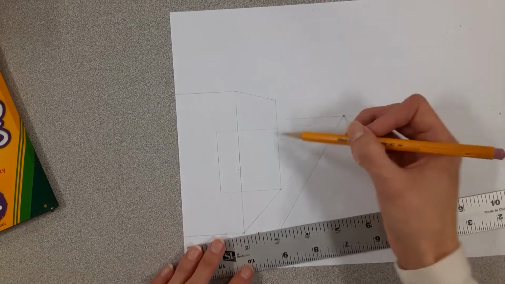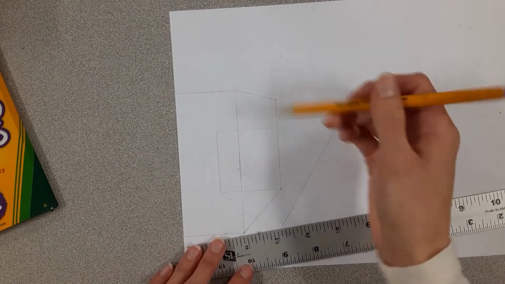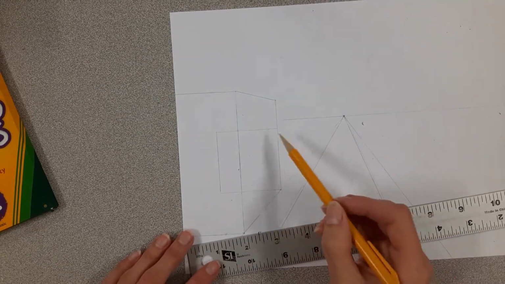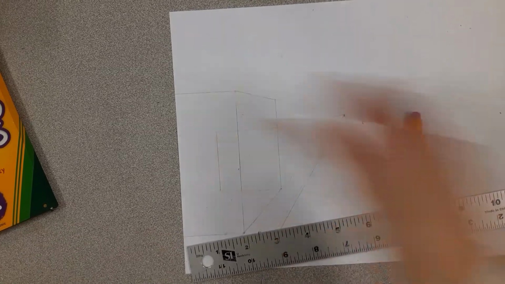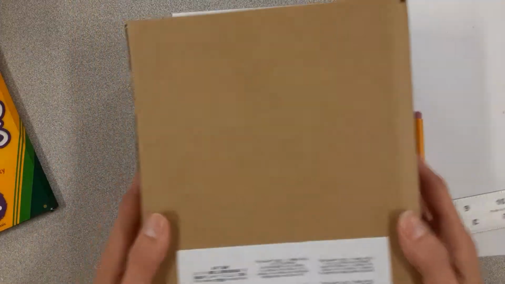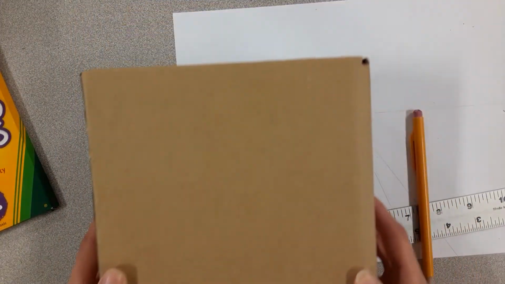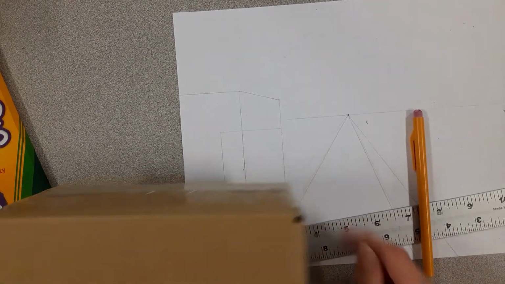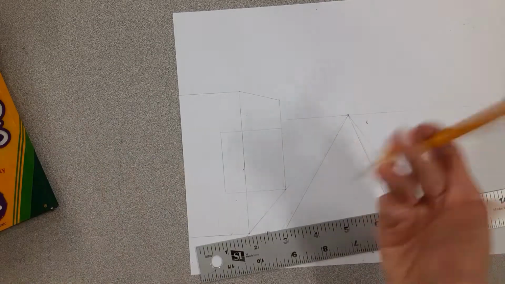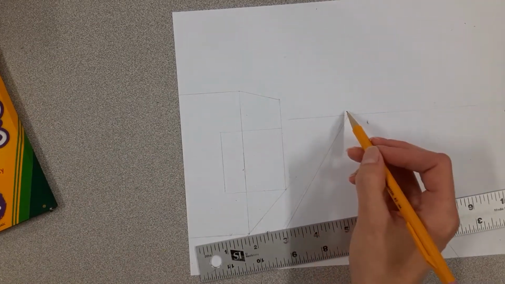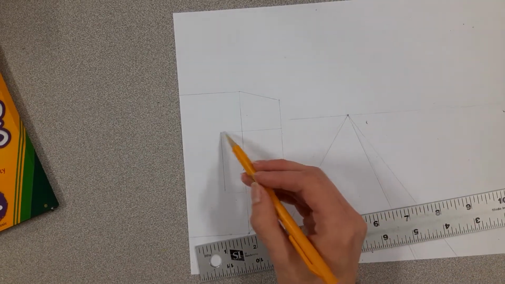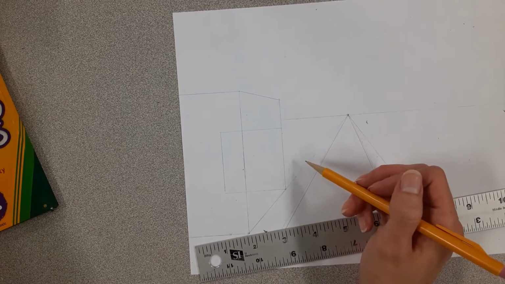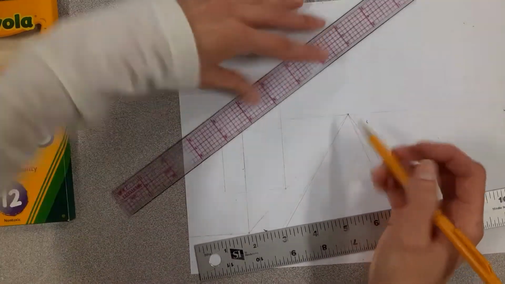And that's all I really need to do because this is the edge of that other side. Now, since this is below the horizon line, this is directly at the horizon line. If it's below the horizon line, I see that top part. So this corner and this corner are going to go back to the vanishing point. Not all the way, just far enough.